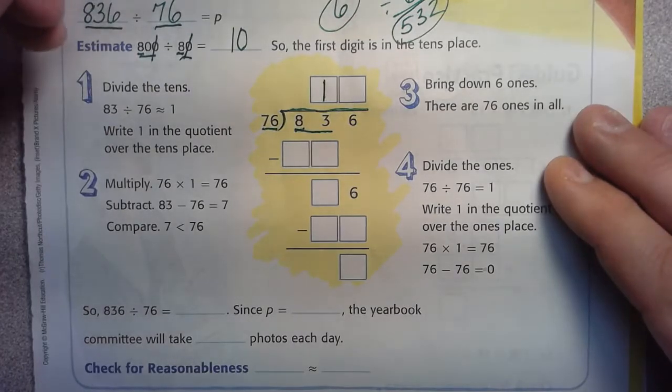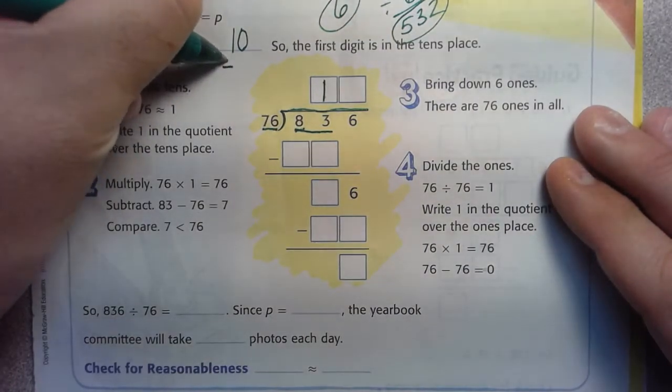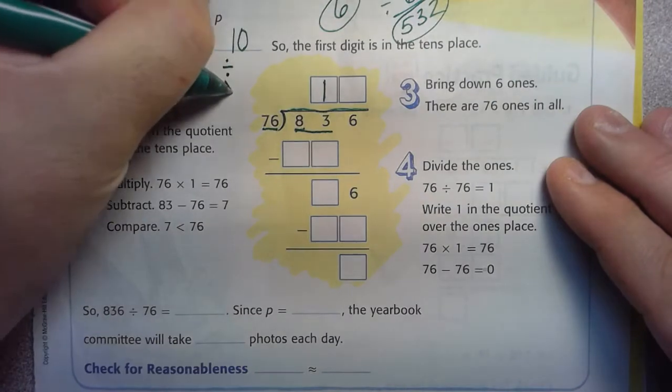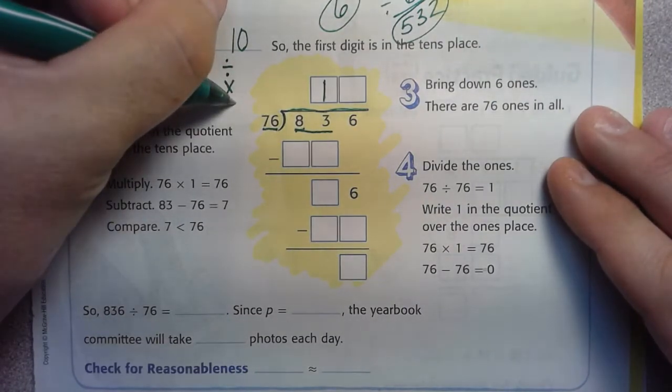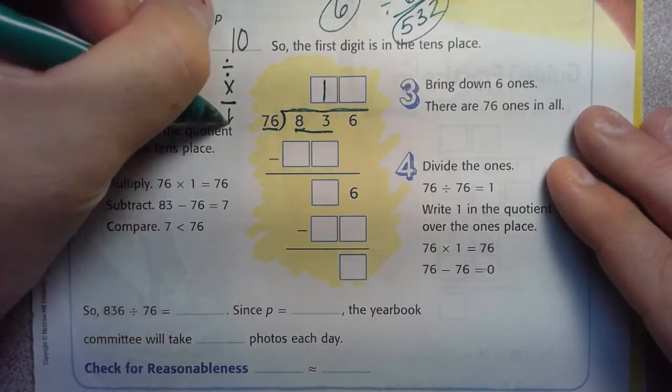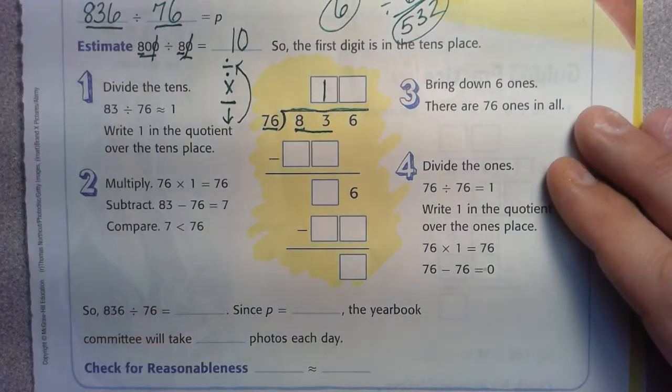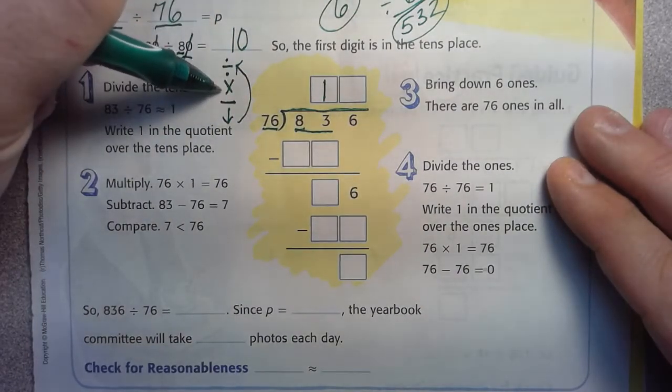So we have this step here. Remember, we have divide. We have multiply. What's the next one? Subtract. Bring down and repeat. So now we did the divide. Now we're doing the multiply.